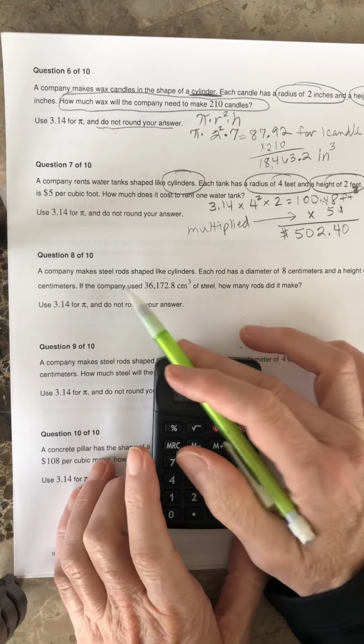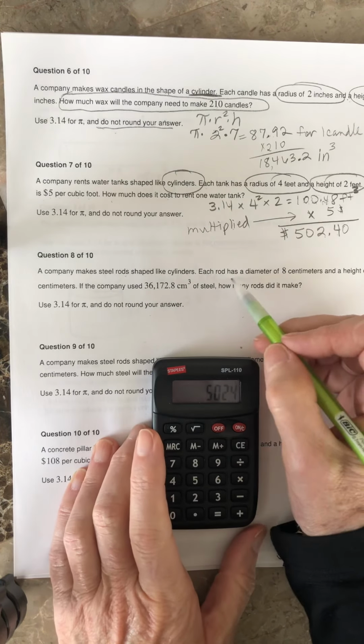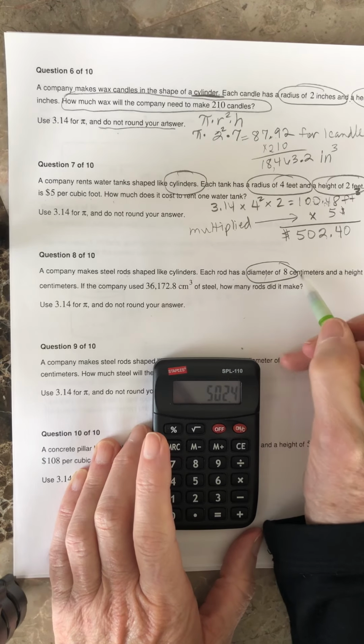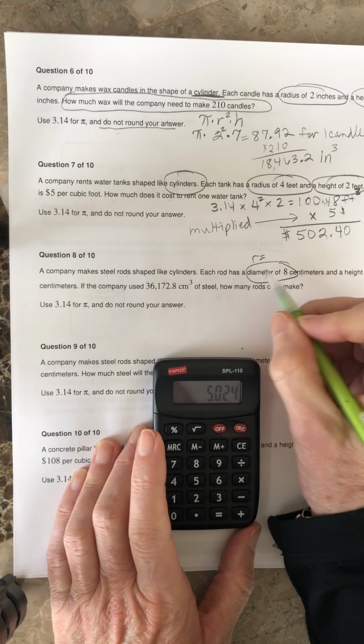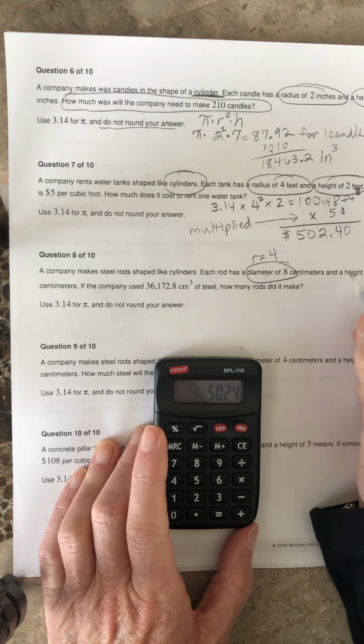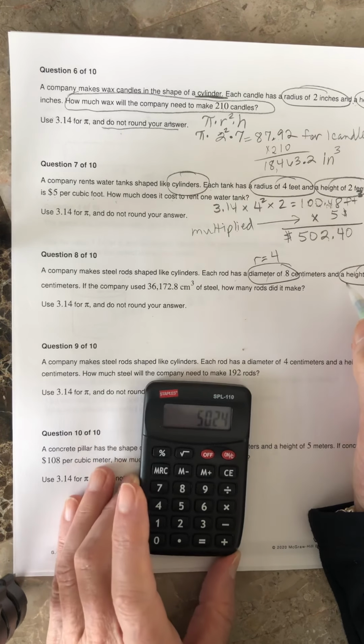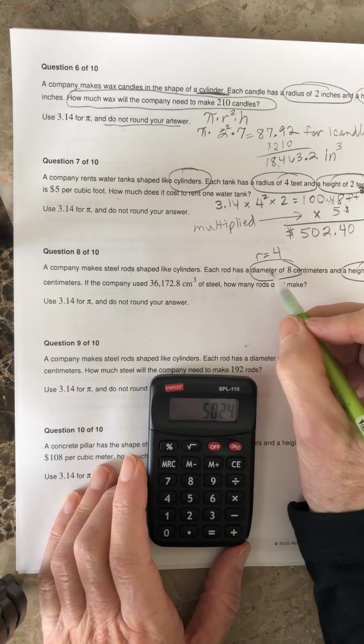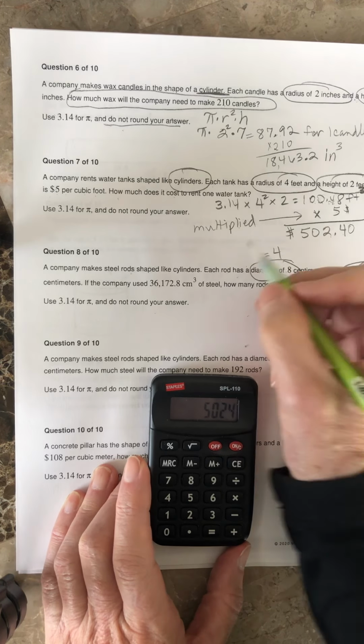So we have steel rods shaped like cylinders. Each rod has a diameter of 8 centimeters. Let's fix that right now. If that's a diameter of 8, I need a radius. My radius is 4, and a height of 20 centimeters. Okay, so we're going to find the volume of this one steel rod.